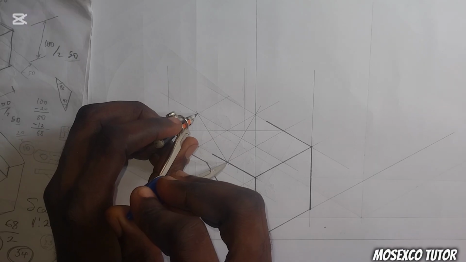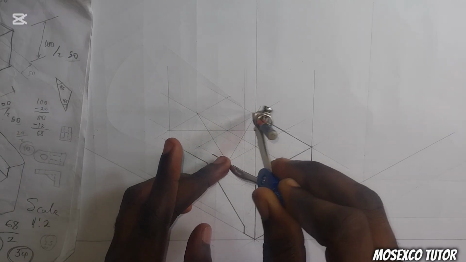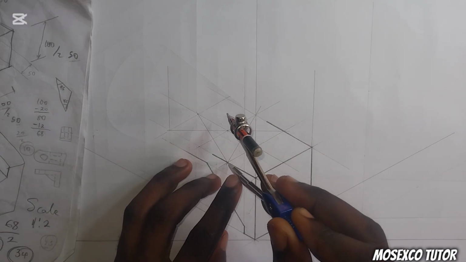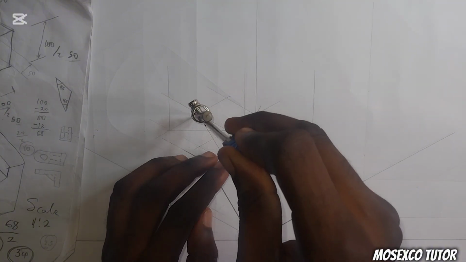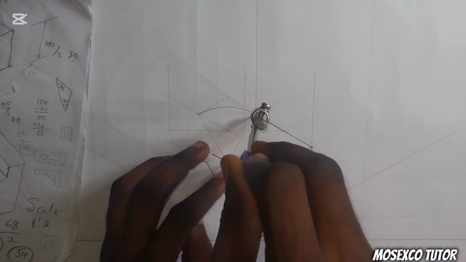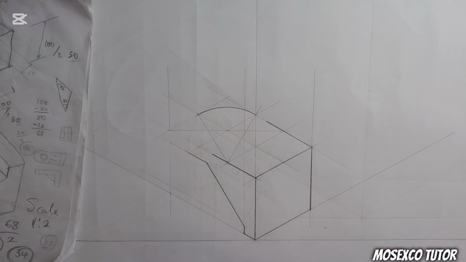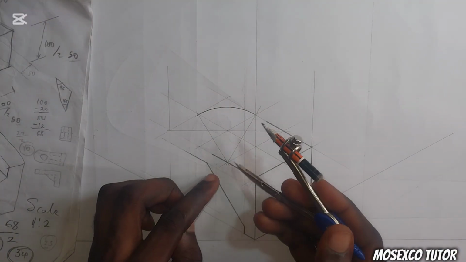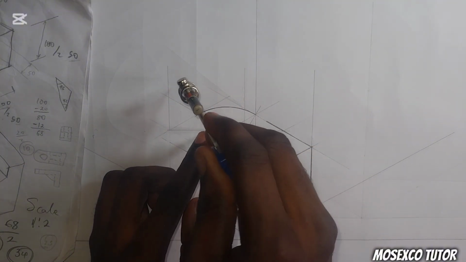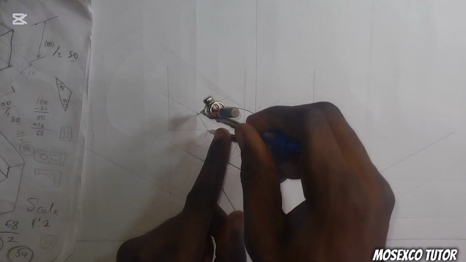Then I take my compass. This last line I draw, that will be the radius. It will intersect the other points that I have there. So with my compass, with the points of the shorter diagonal and the midpoints, I get my arc. But I didn't need to get the other one because I don't need that lower part. I only need it now to cover the down part.